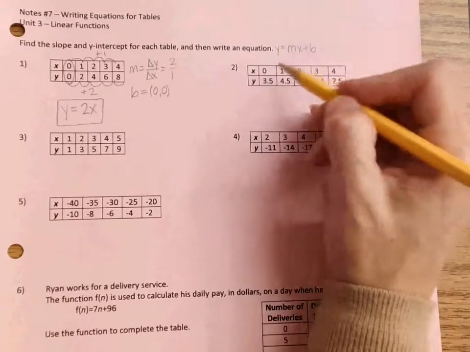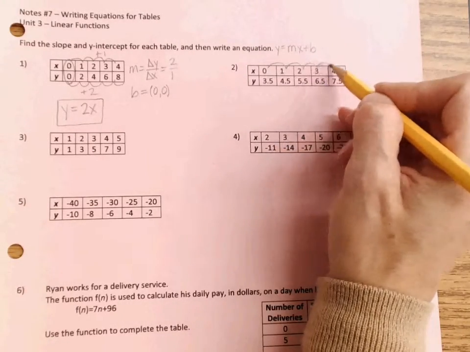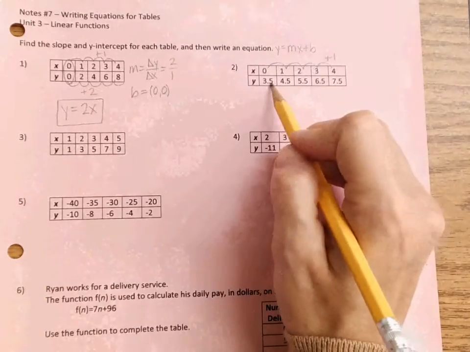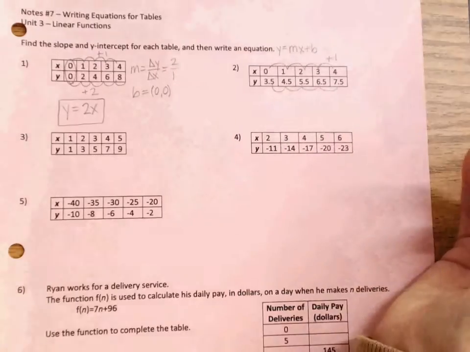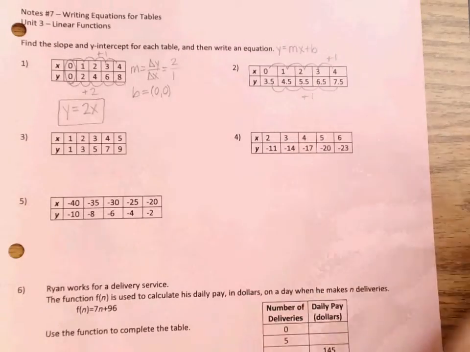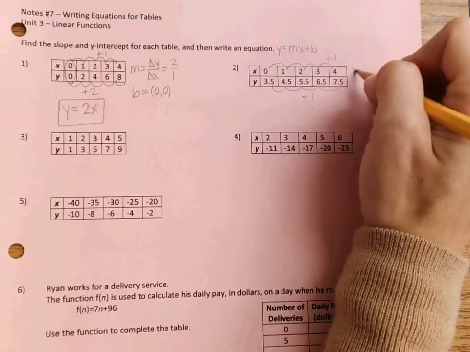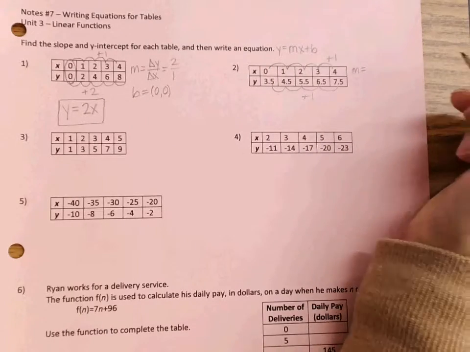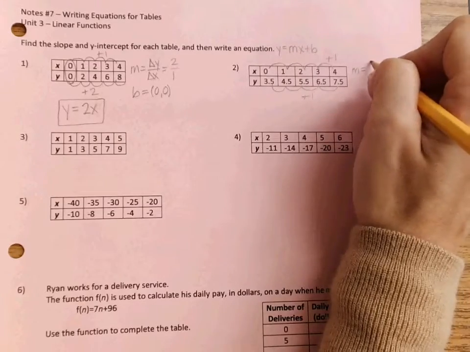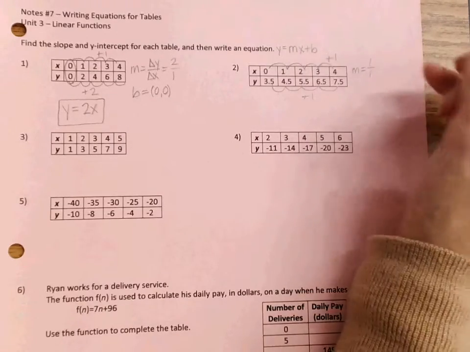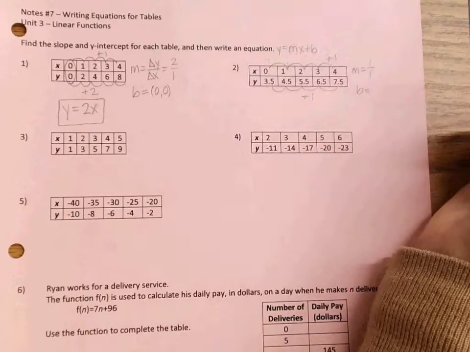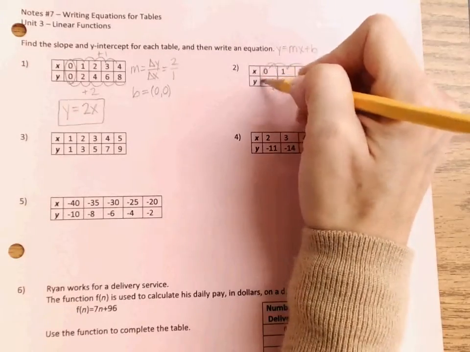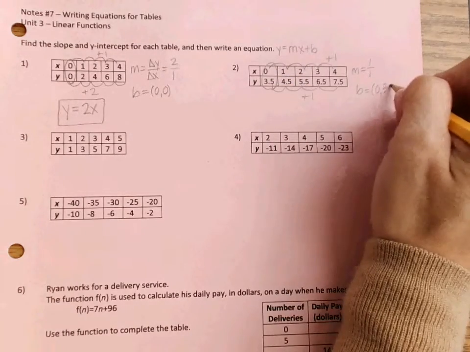Now let's move across to number 2. I'm taking a look at my x coordinates. Those all increase by 1. Then if I take a look at my y values, these also all increase by 1. So in this case, my slope, my average rate of change, don't forget that those are interchangeable, is 1 over 1. My b, when x is 0, what's the y-intercept? It's given to us again, 3.5.